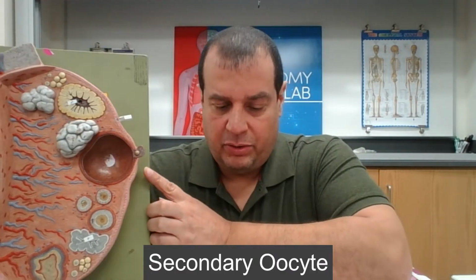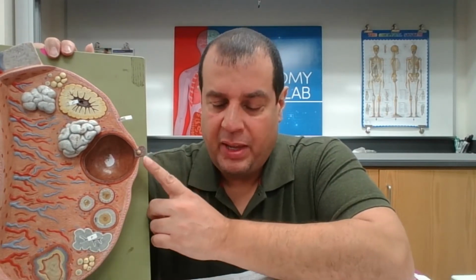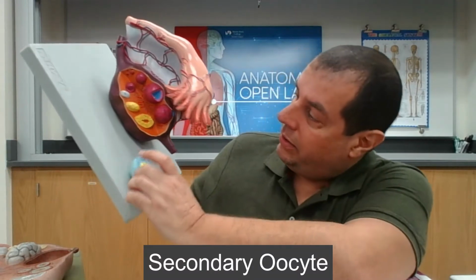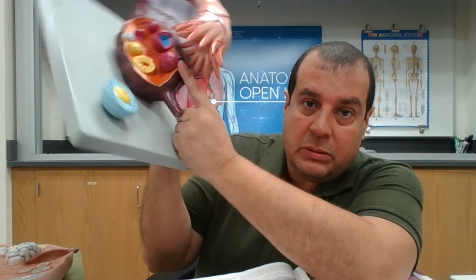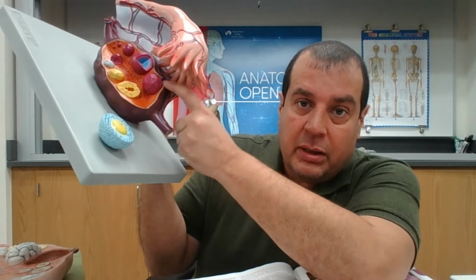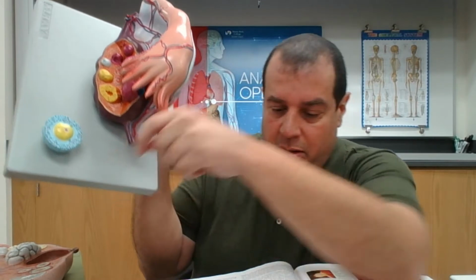You can see the secondary oocyte. So let's talk about ovulation. The tertiary follicle releases the secondary oocyte. You can see the secondary oocyte right there, a little hole right there. That's going to be letting out the secondary oocyte right there.